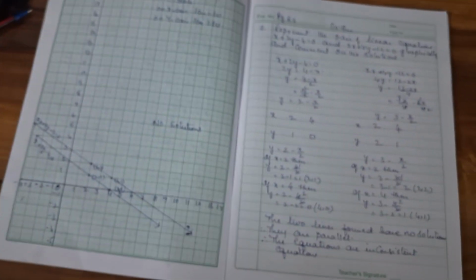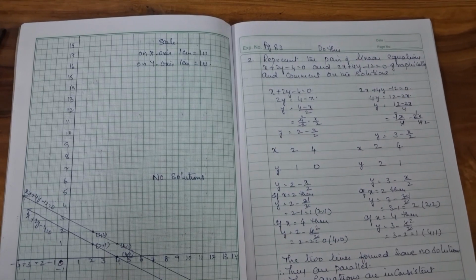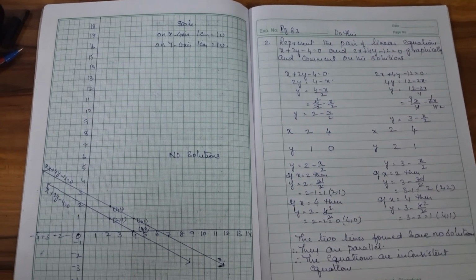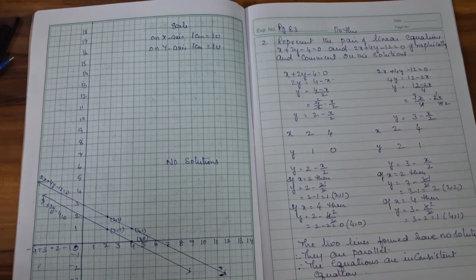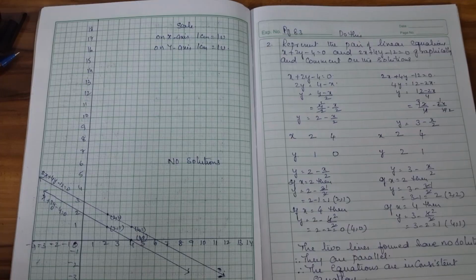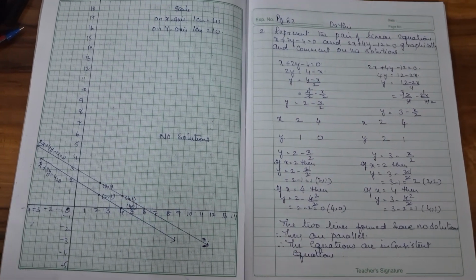I hope I am clear, children. You can see even this problem you will be getting in this way. These are the two sums that you have got into this. With this I am concluding my topic today. In the next class I will be doing the next part.